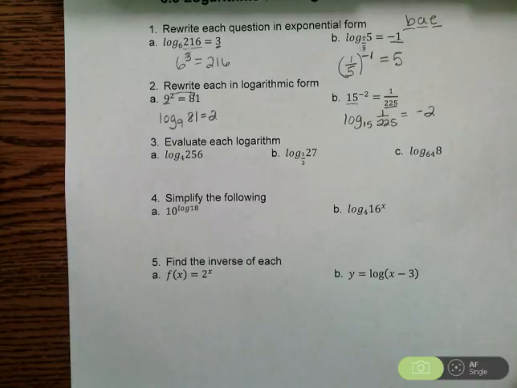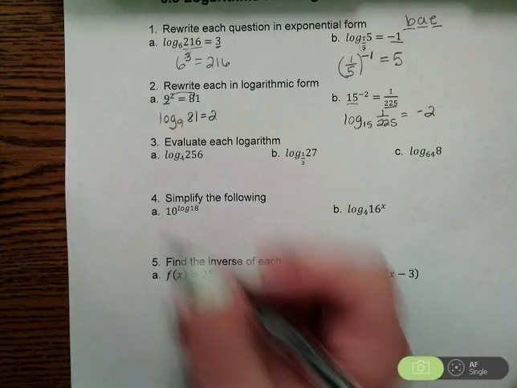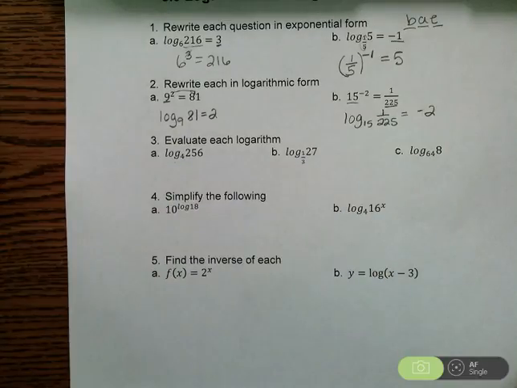I know that logarithms are still a little bit weird, and you don't really know what they are. Just memorize the process, and as we do a little bit more of this, you're going to understand it. All right, number 3 says evaluate each logarithm. First, let's change it to exponentials because you understand exponentials better than logarithms anyway.